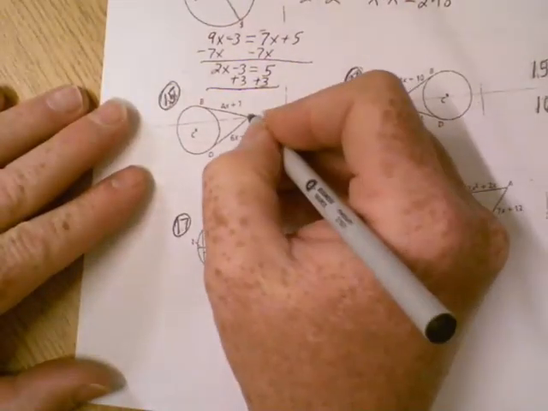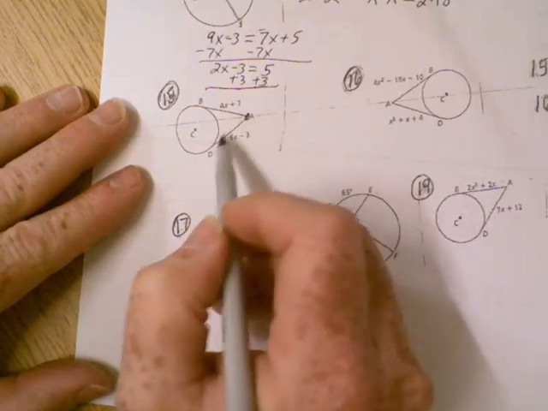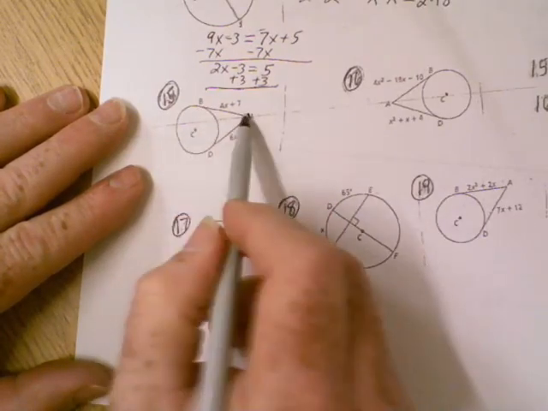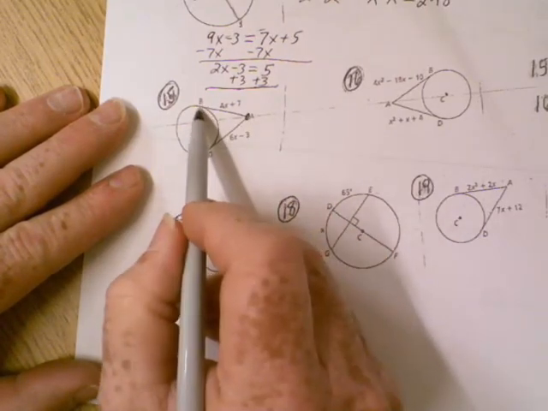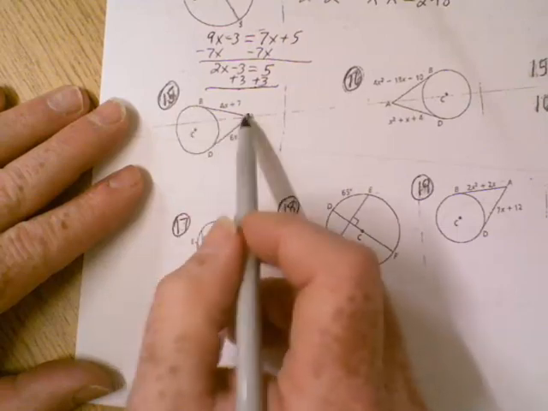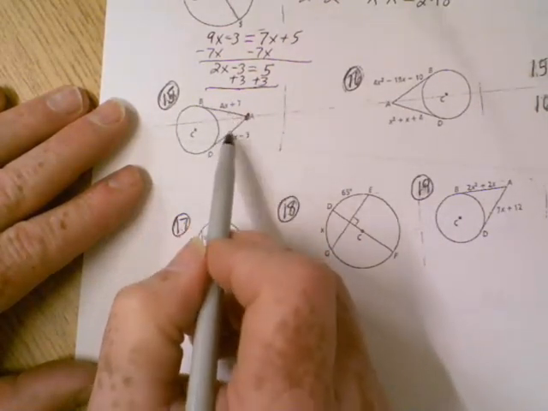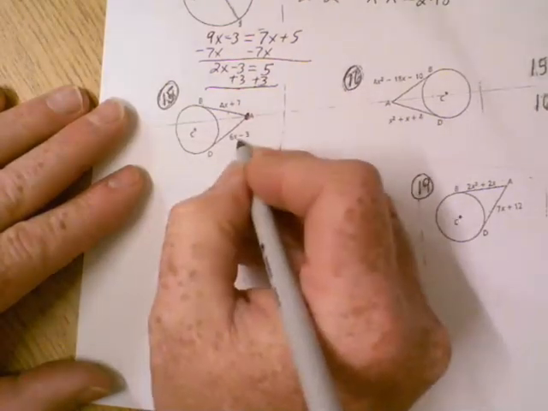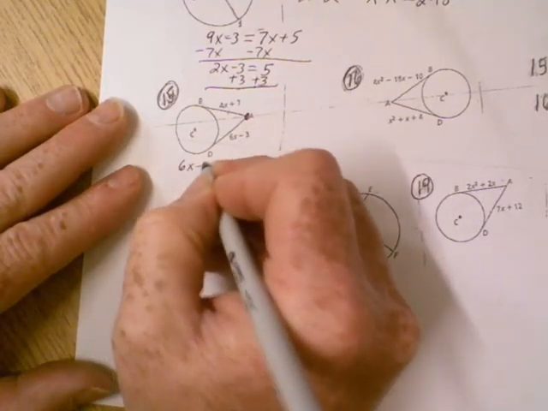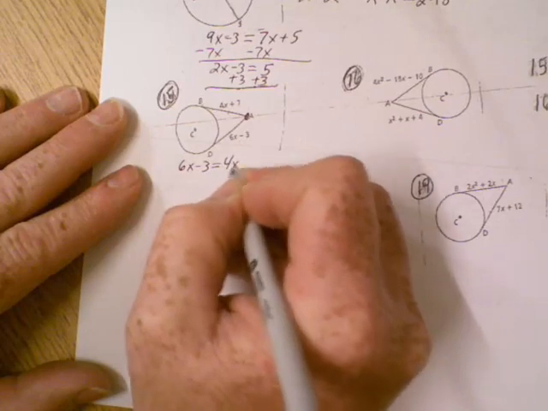Next one, the same rule we used on one of the other problems previously: if these two tangents are both drawn and they make that ice cream cone looking thing, then the two tangents always have to be the same. So 6x minus 3 has to equal 4x plus 7.